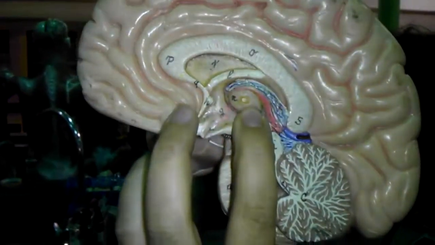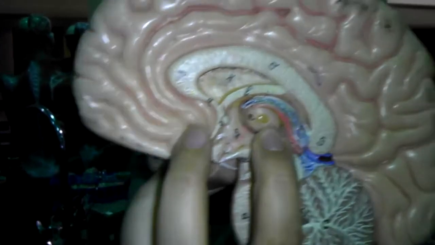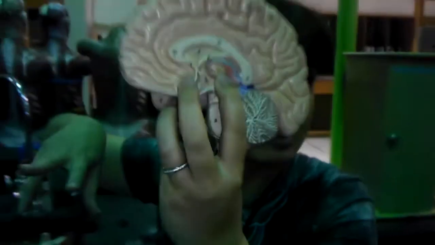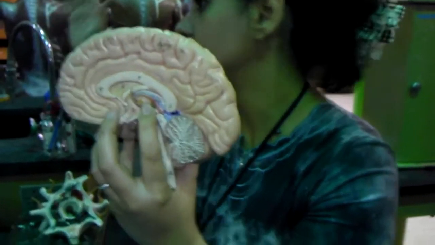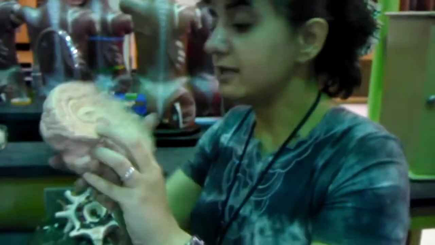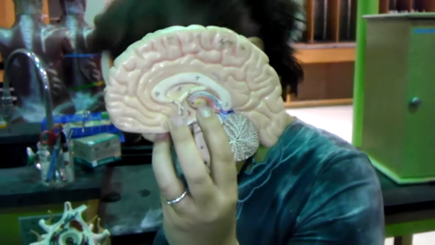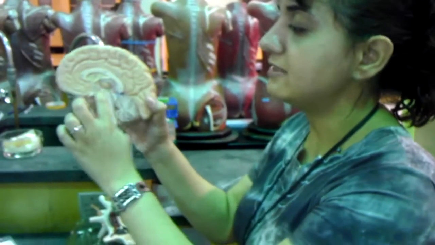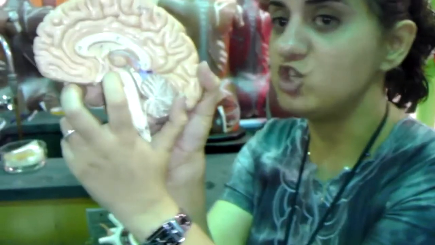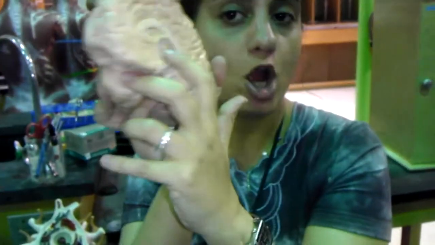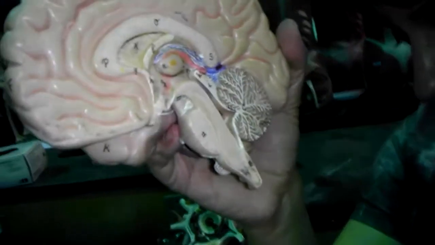So the intermediate mass is a kind of tissue which connects the two hemispheres together. It means that each part of the thalamus is one hemisphere. When they connect together, in between you have the mass which is called the intermediate mass. The hypothalamus, guys, is here. This region with the letter G on it is the hypothalamus. You will see the function and the importance of it.